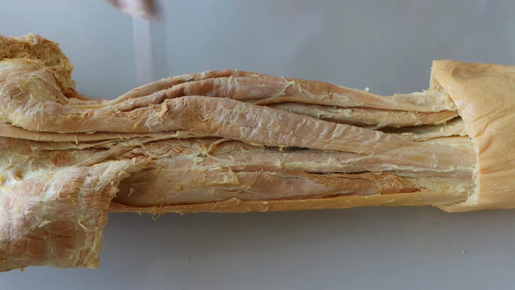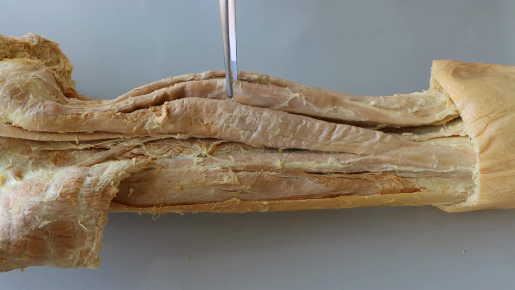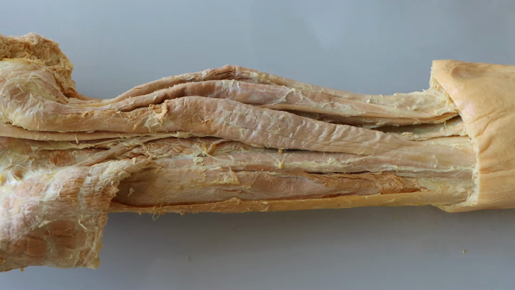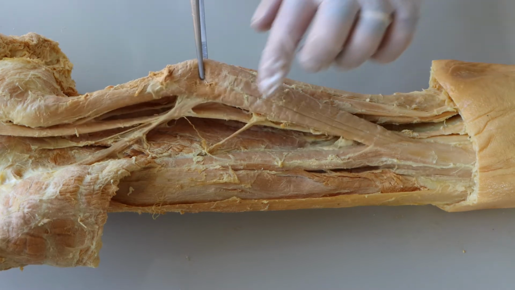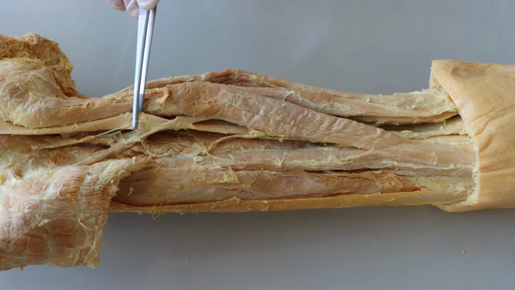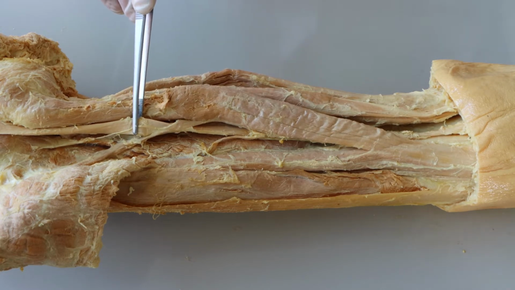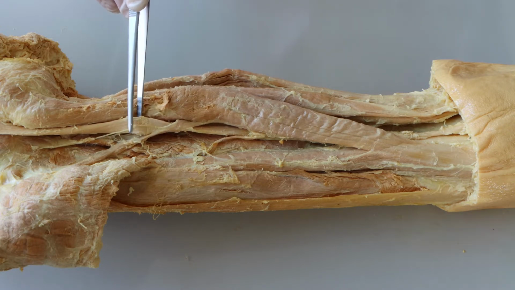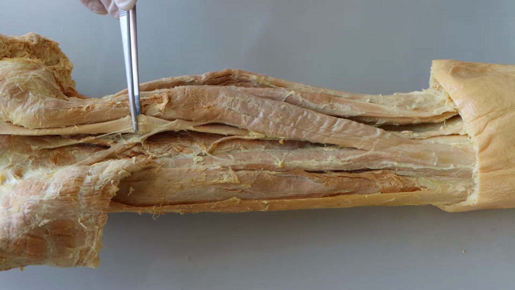The innervation of all these muscles I mentioned, the semitendinosus, the semimembranosus, and both heads of the biceps femoris, is by a very thick nerve, the sciatic nerve, which later divides into the common peroneal or common fibular nerve and the tibial nerve that we are going to discuss.